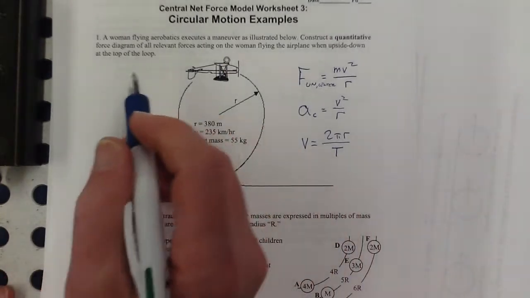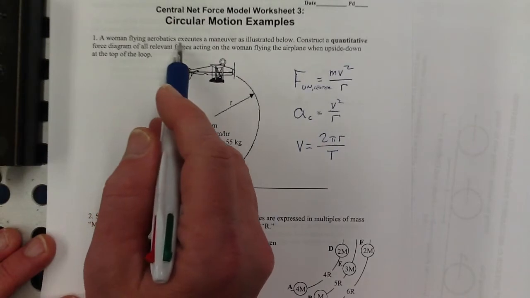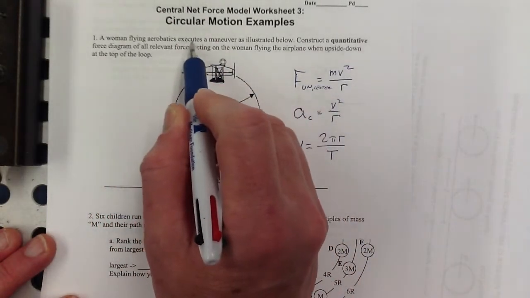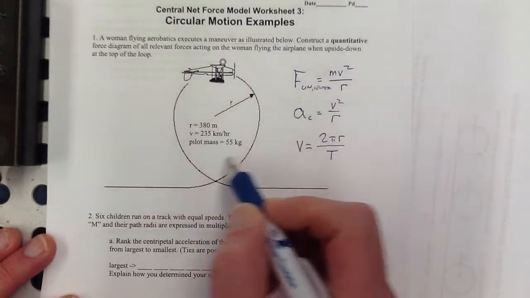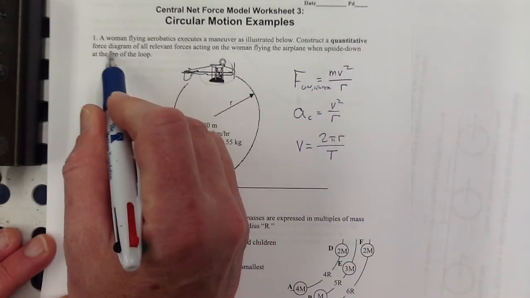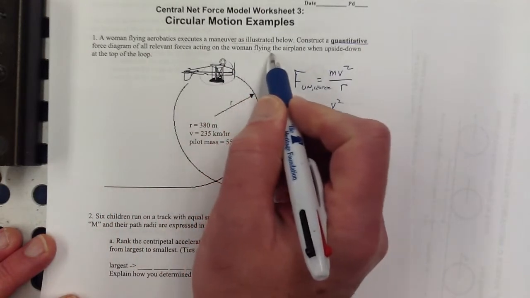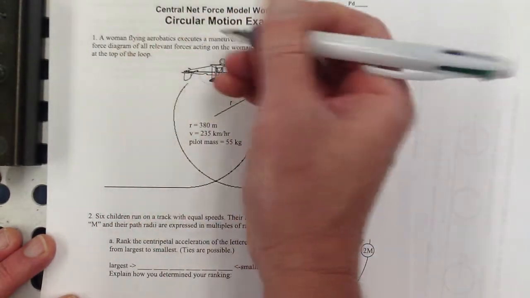Okay, so let's see what number 1 has here. A woman flying aerobatics executes a maneuver as illustrated below. So she's upside down in the plane right here. Construct a quantitative force diagram, that means with numbers, of all the relevant forces acting on the woman flying on the airplane when upside down at the top of the loop.